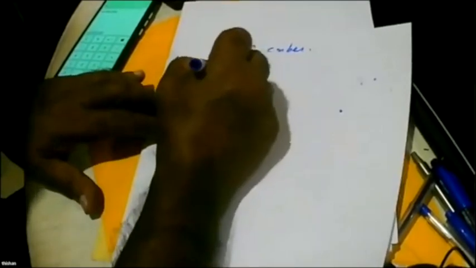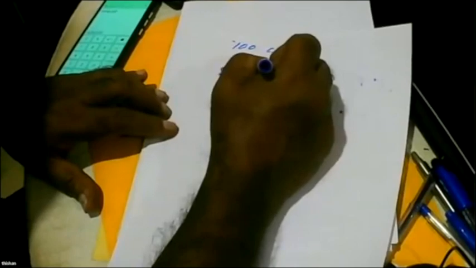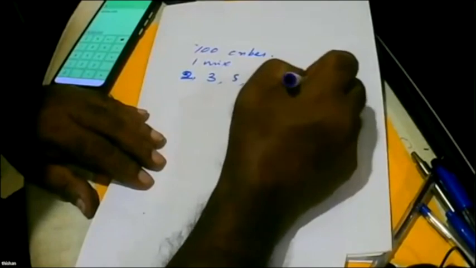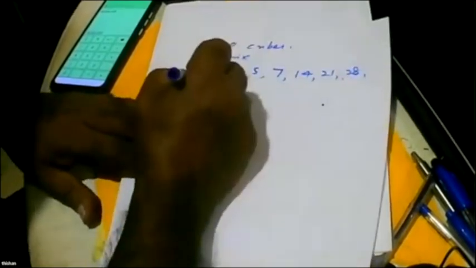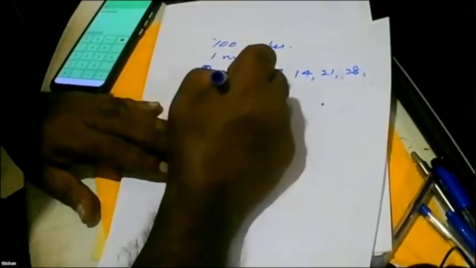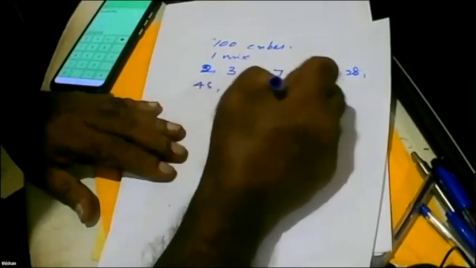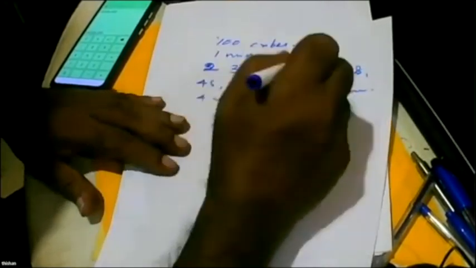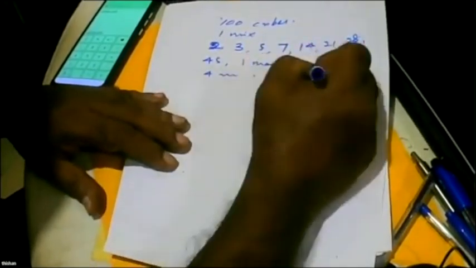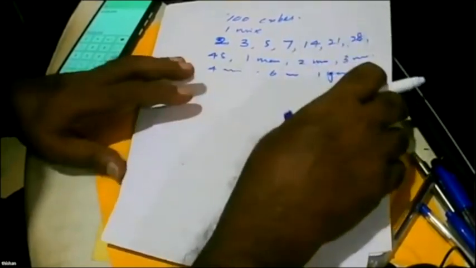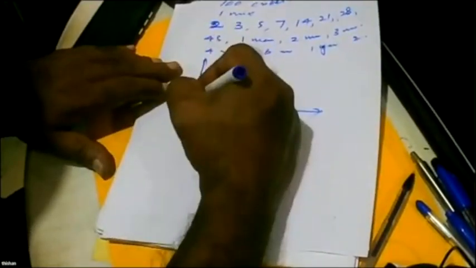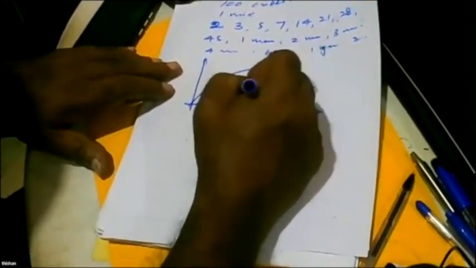And then you are going to test at 2 days, 3 days, 5 days, 7 days, 14 days, 21 days, 28 days, 45 days, 1 month, 2 months, 3 months, 4 months, 6 months, 1 year, 2 years, and so on. Then you put it on a log scale here, get a curve, and that is the strength development curve.